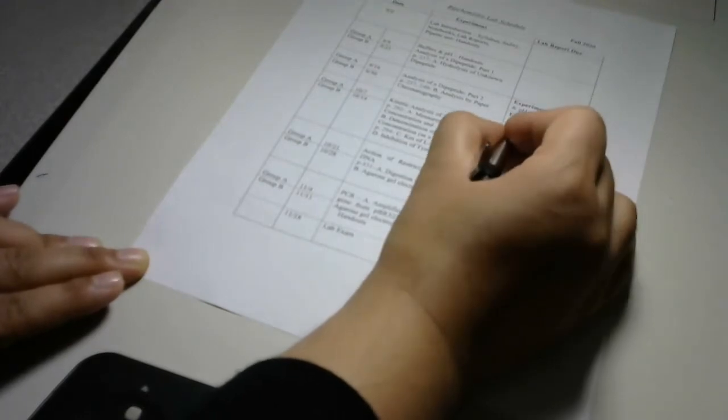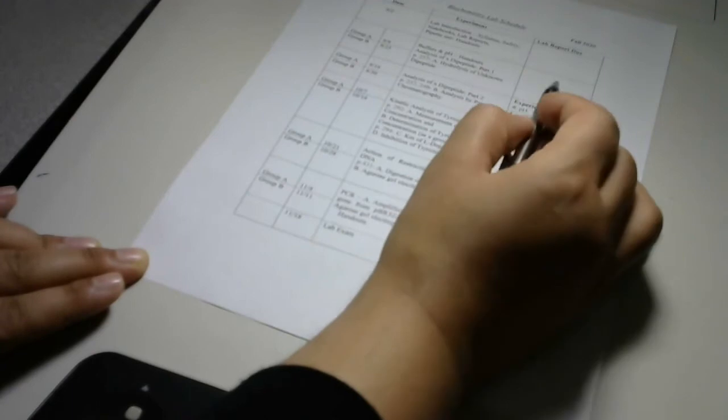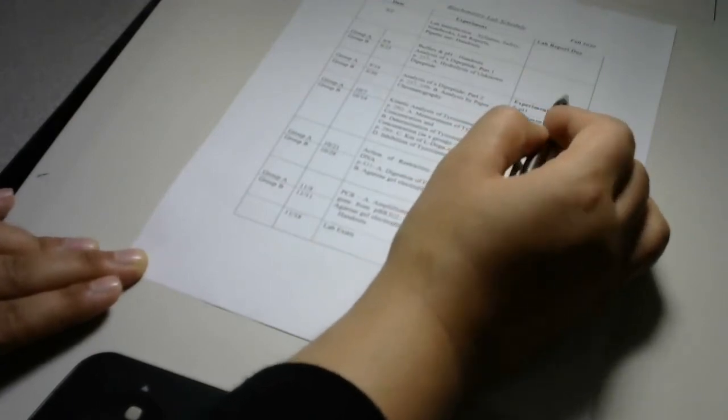which is buffers and pH. They'll finish only the buffer and pH experiment here, and they have to prepare the report and submit by this date. On D2L also, when I put up the Dropbox for experiment number 1, I will upload it there. For group A, this is the deadline. For group B, this is the deadline, okay. I'm still working on that.